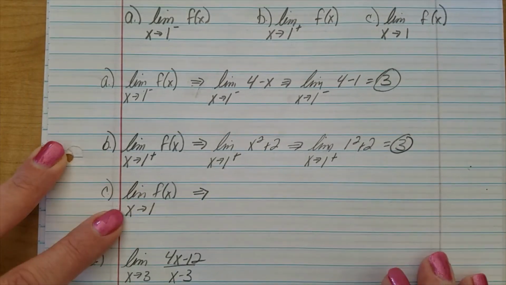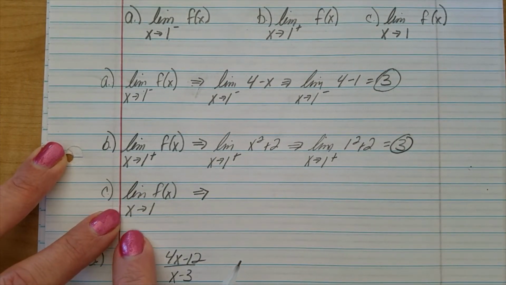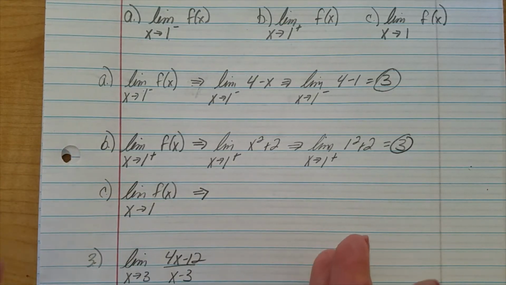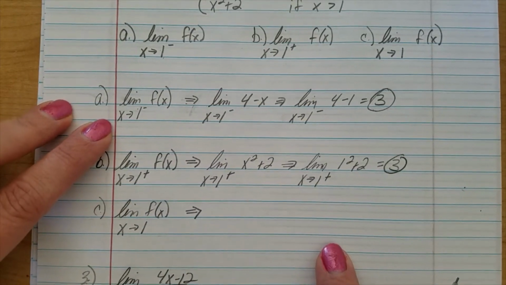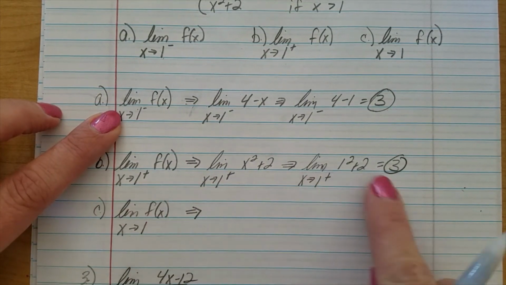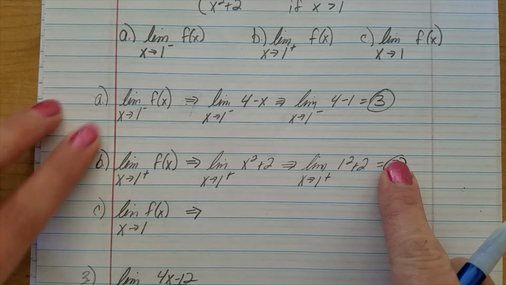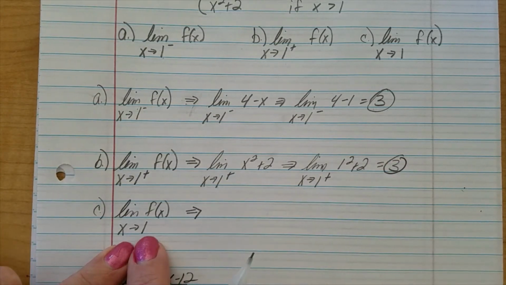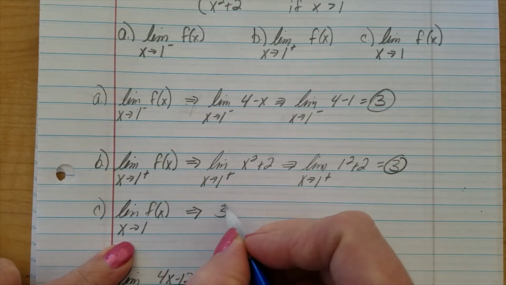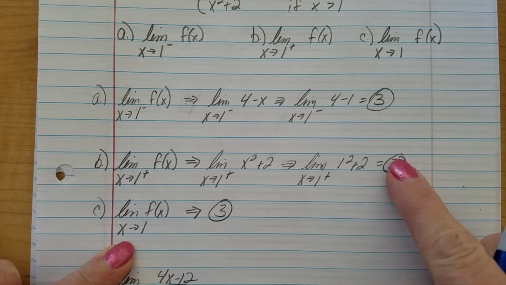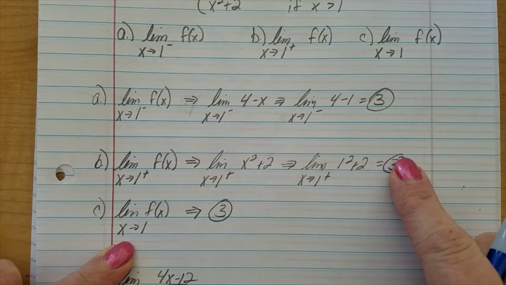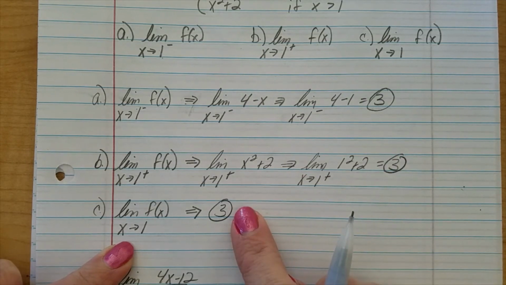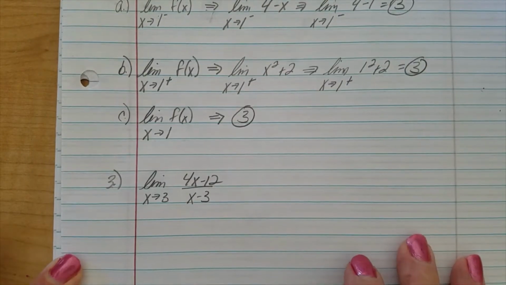So now when I'm looking at the limit of f of x as x approaches 1, I'm coming at 1 from both sides. Since my left-hand limit was equal to my right-hand limit, that means the limit as x approaches 1 is also 3. If these two were not the same, if the left-hand limit did not equal the right-hand limit, we would have limit does not exist. Let's look at number 3.